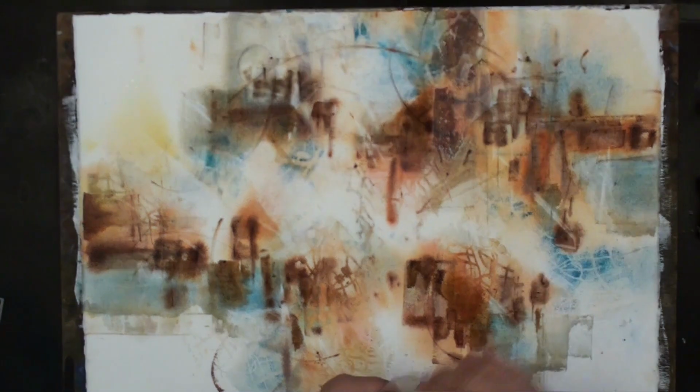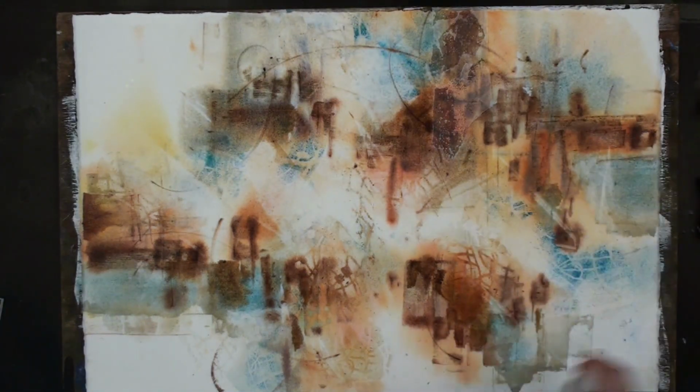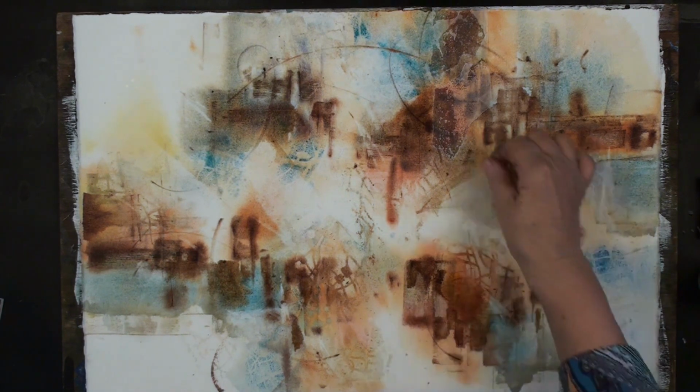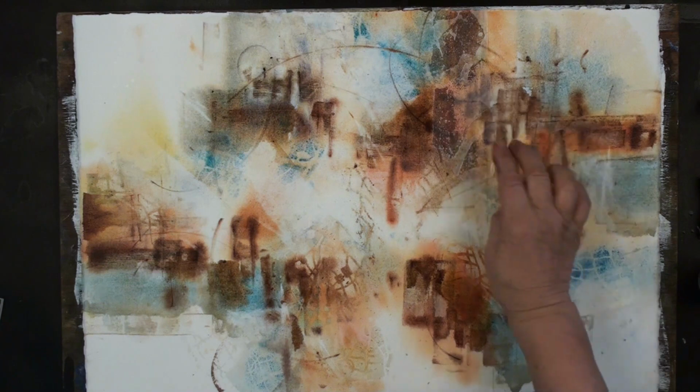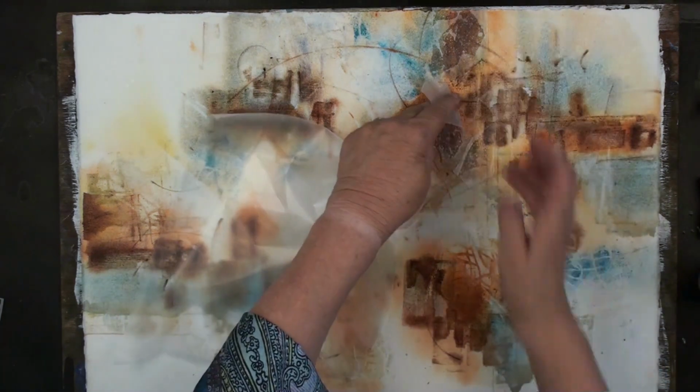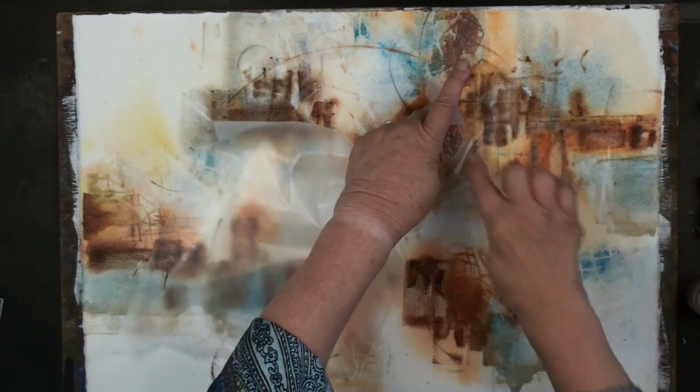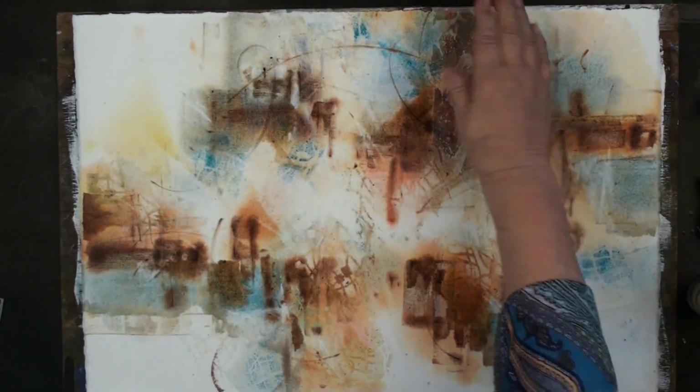See, now if it's not sticking, that means it's not wet enough. So a little spray and it will stick. Get down there. See, like this edge is a little bit dry. Oh, show 'em who's boss. There you go.